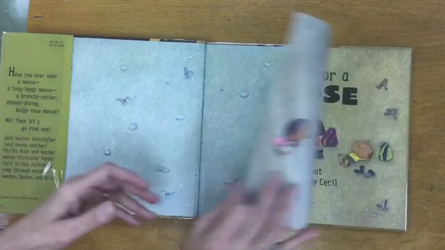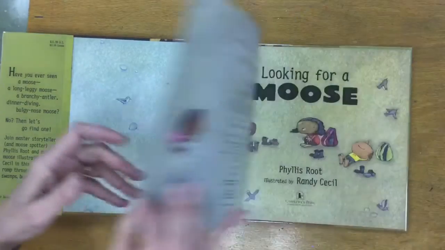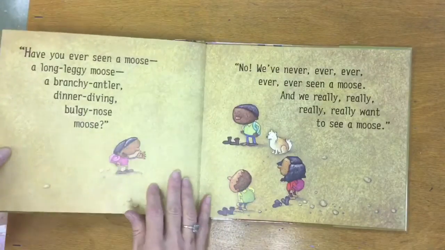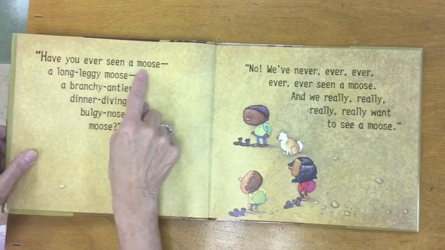A moose is a very large animal, much like a horse, but even bigger than a horse. Have you ever seen a moose?